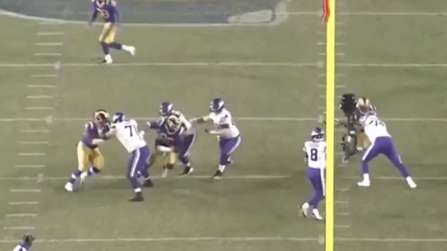To stop this, you rush heavy on the guard. He thinks that you're rushing him, so he'll stay engaged on you, and that will give the looper access to rush around and get to the quarterback. And it can also help you get to the quarterback as the penetrator.